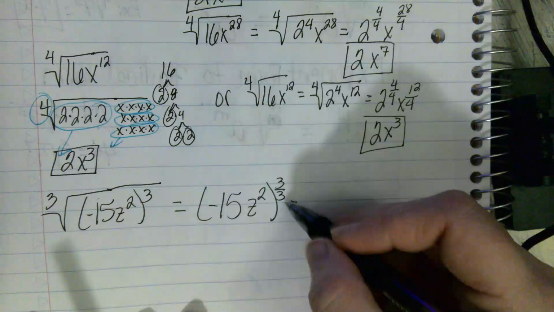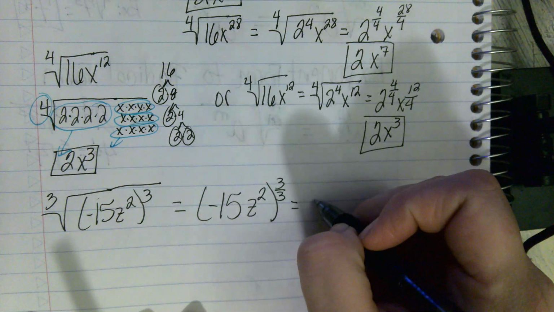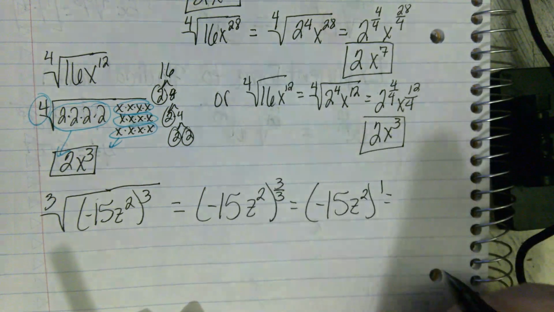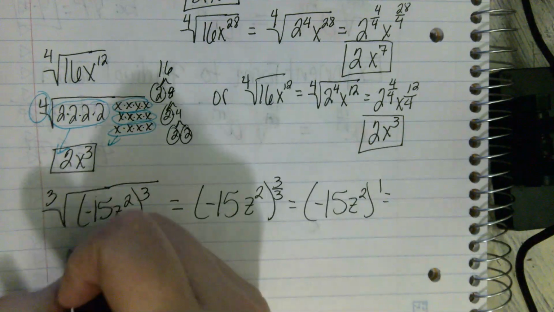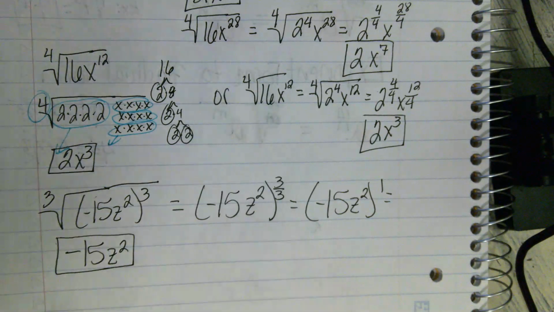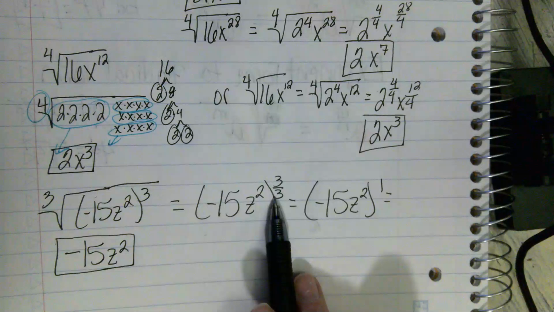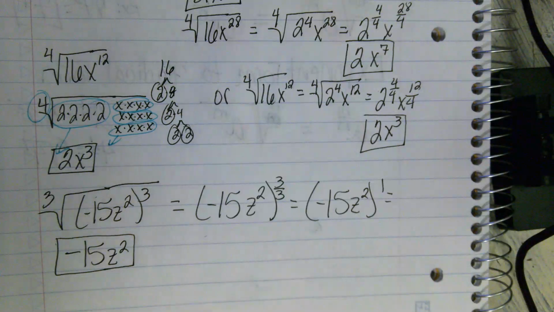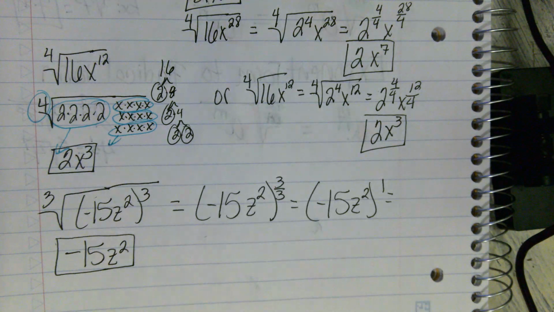Well, anything divided by itself is 1, so that's actually going to simplify my problem down to just negative 15z squared. So without having to expand everything out and deal with those other exponents, by using the radical to exponential form, I was able to get rid of that radical sign and actually simplify it down a lot easier than I thought it would be. Okay, let's keep practicing.